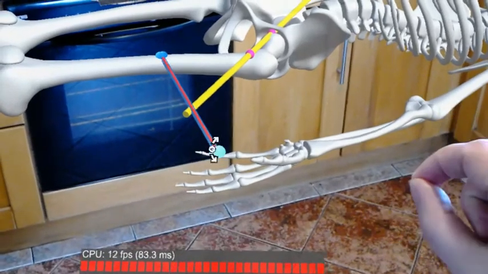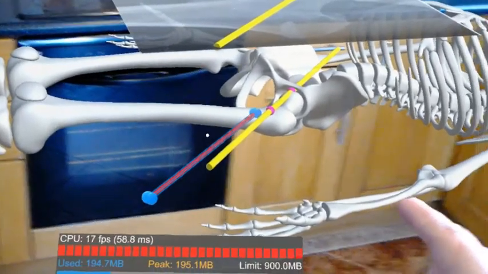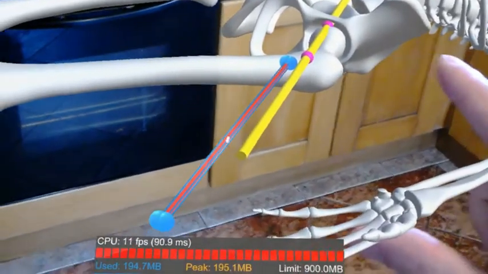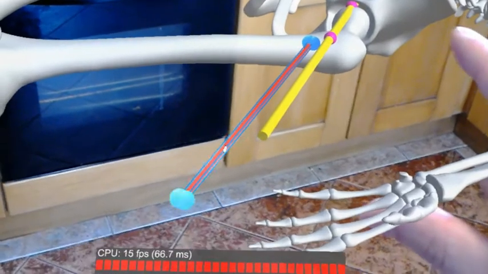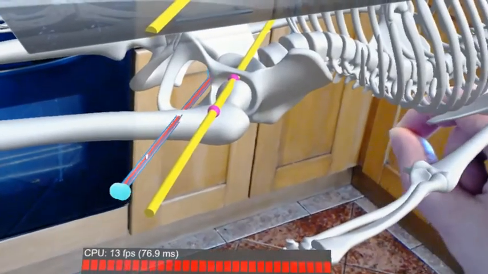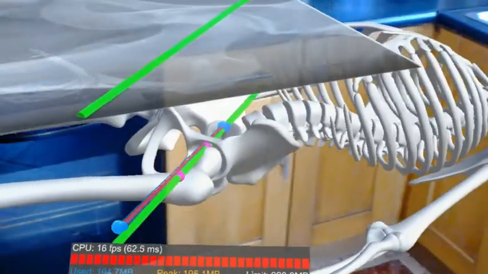So I can start off by moving the angle. Looks close enough. Okay, just trying to get the gaze here. There we go. And there we go. Nice green line.